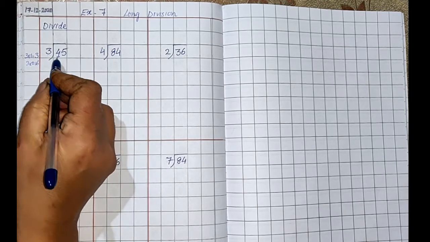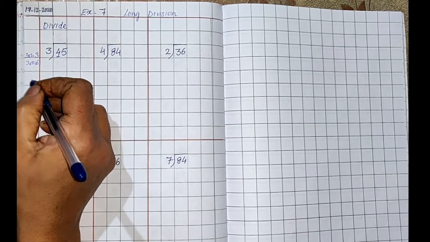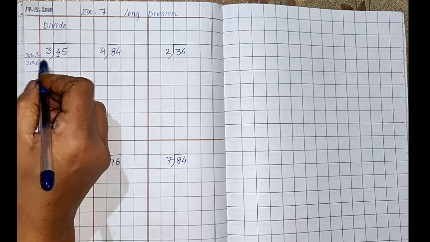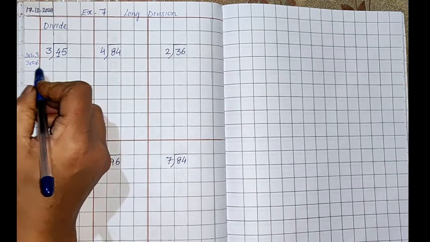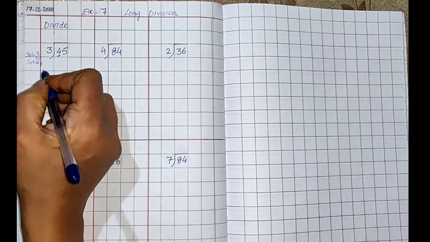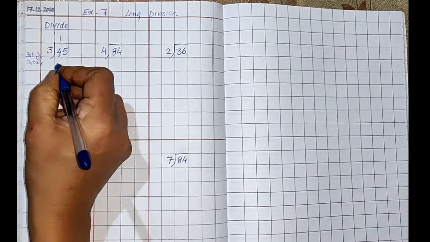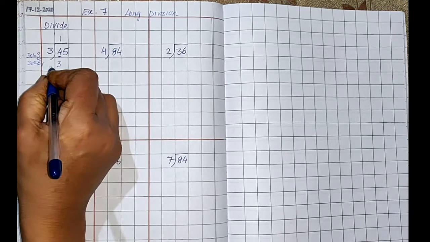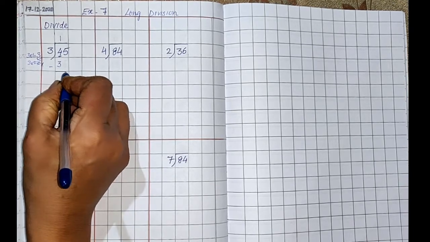Here 4 is not there in 3 table. So we have to take always the lesser number, lesser than 4. So this 3 twos are 6 we cannot take. We have to take 3 one times. So 3 ones are 3. Never take the big number.